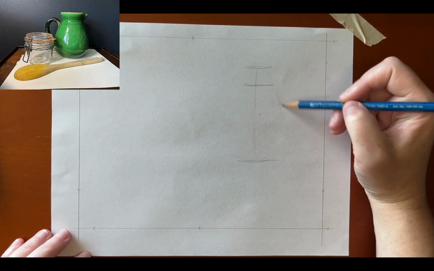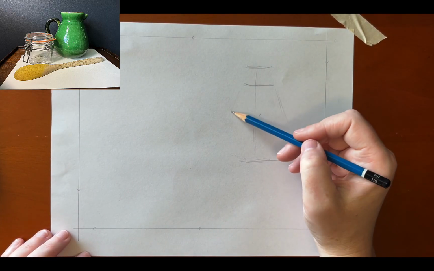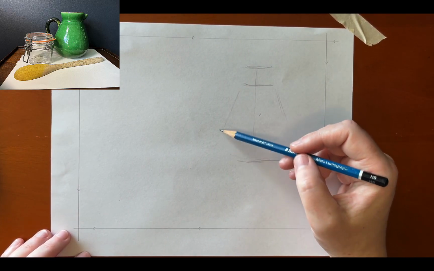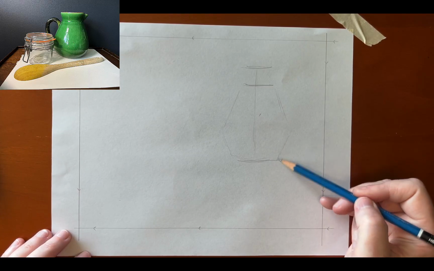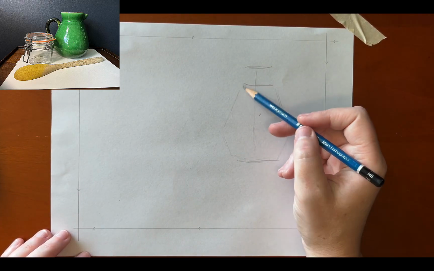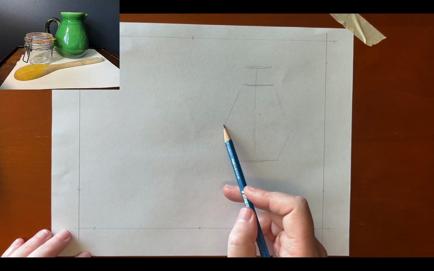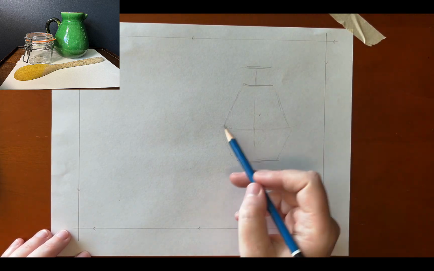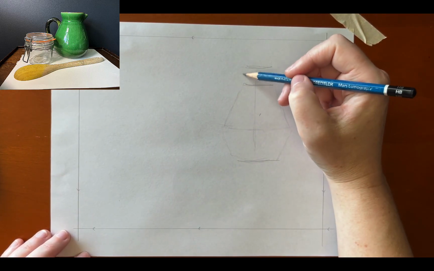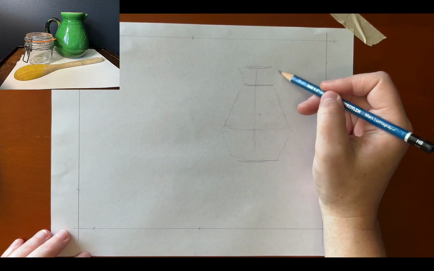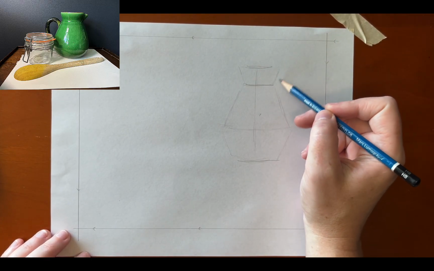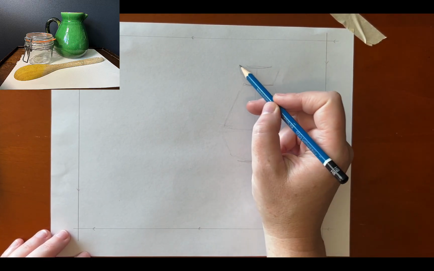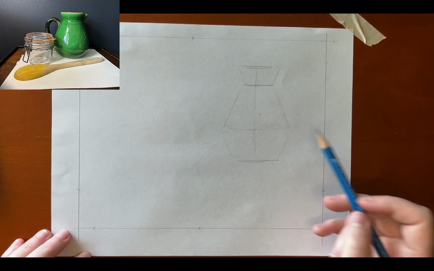And you can also start with straight lines. So this vase has a lot of curves, but if I start with straight lines, it's easier to get the proportions correct because I can check, okay, this is the same width here, and then I can get the neck about the same, and I'm not adding the little spout yet because that's going to be harder to draw.